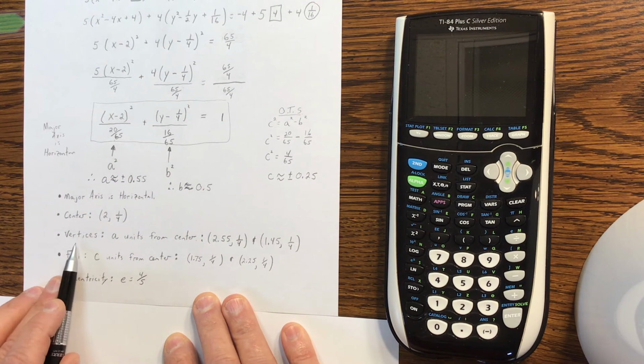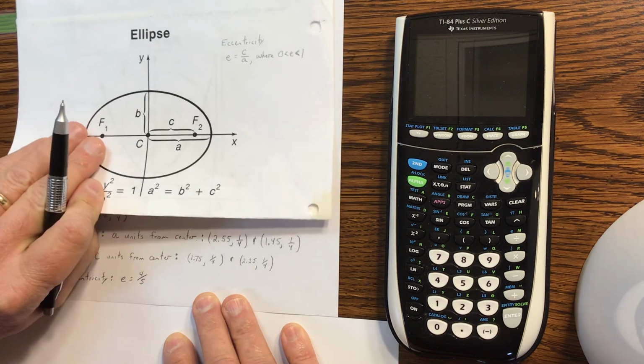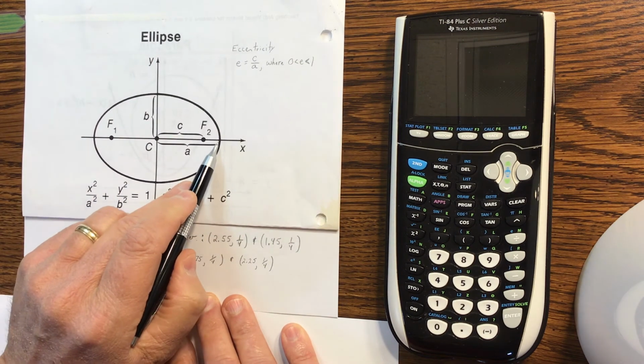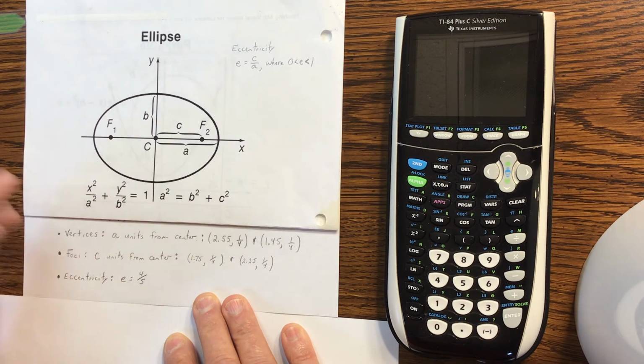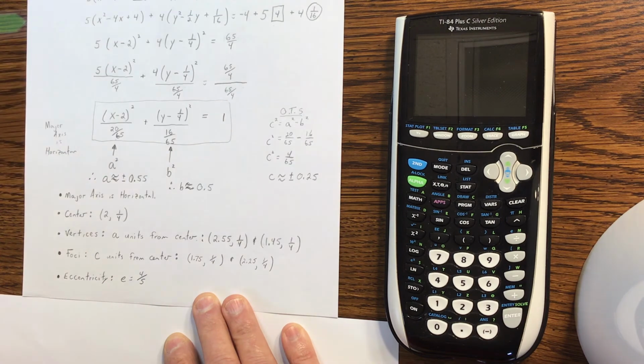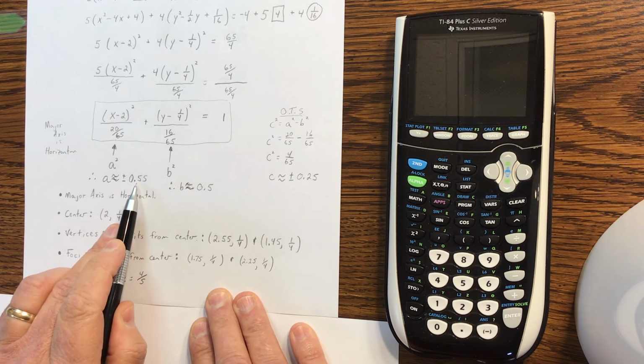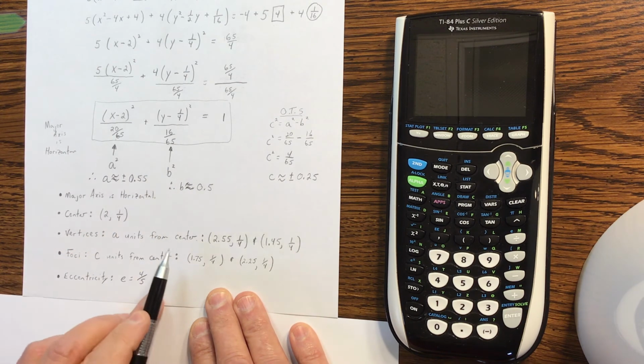The vertices, okay, which in this case, what I mean by that, these are the endpoints along your major axis of your ellipse, are a units from the center. So again, we know a is 0.55, plus or minus 0.55.